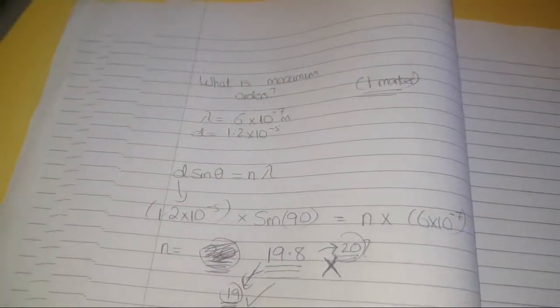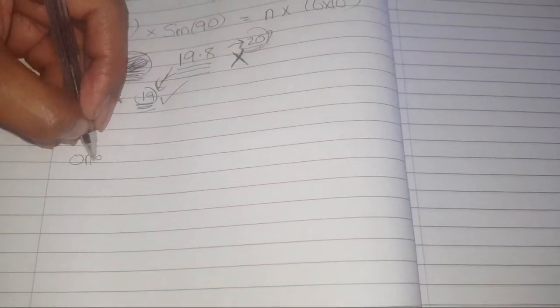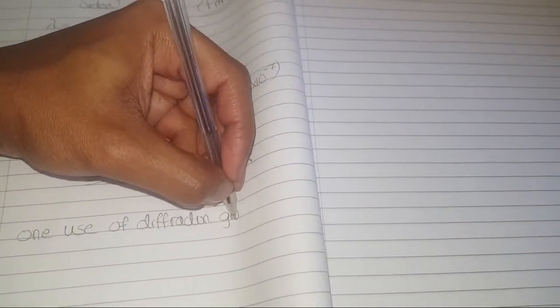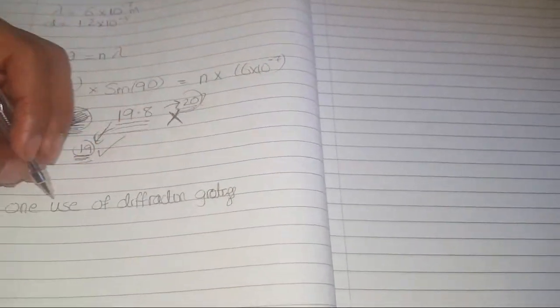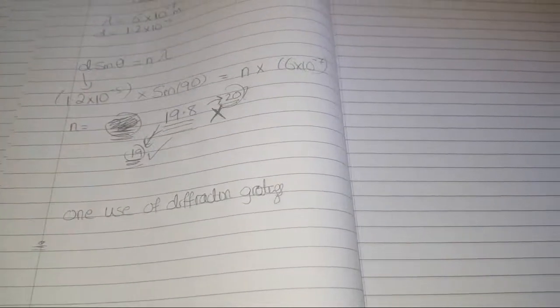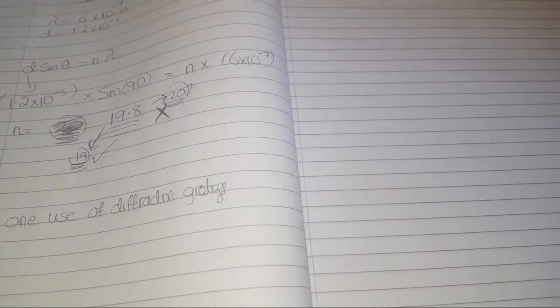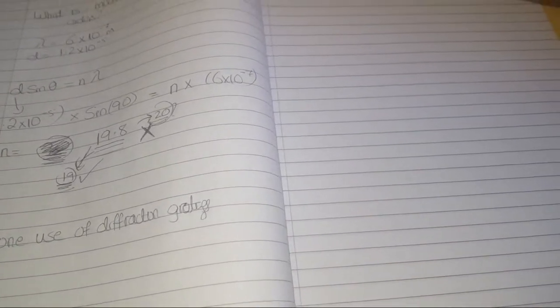So that's pretty much everything to do with diffraction gratings. The last thing is they might ask you, what's one use of diffraction gratings? I'll give you two uses, and then you can choose which one you want to use. Yeah, perfect, Callum. You cannot have part of a dot or one of the fringes. We know all of them have to have the same intensity. They all need to be full.